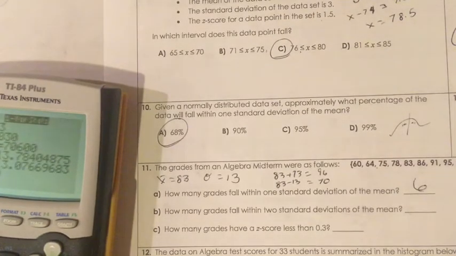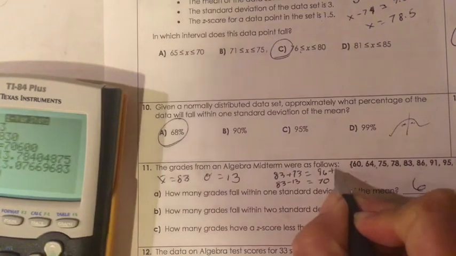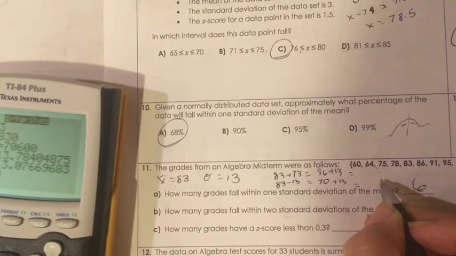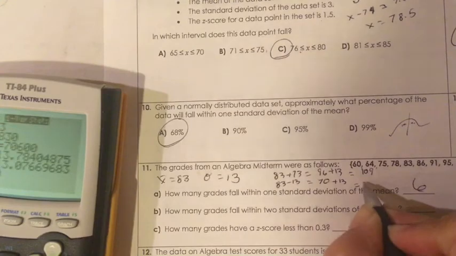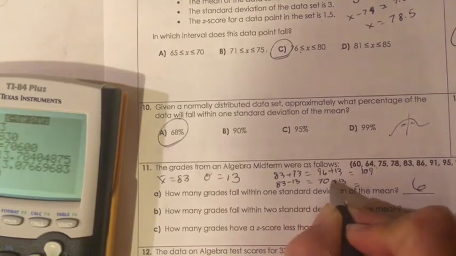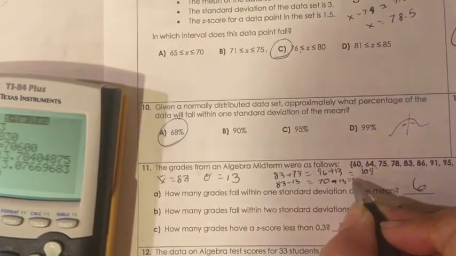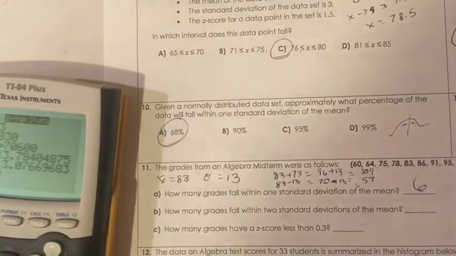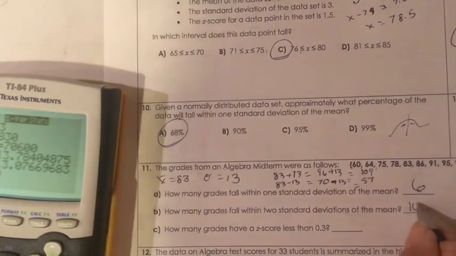How many grades fall within 2 standard deviations of the mean? Okay, so I'm going to add another 13 and get 109. And actually I'm going to subtract another 13. Remember, when you go down one way, you're subtracting. And that is 57, I believe. So I'm looking to see how many of the grades fall between 57 and 109. They all do. It's 10 of them, all of them.